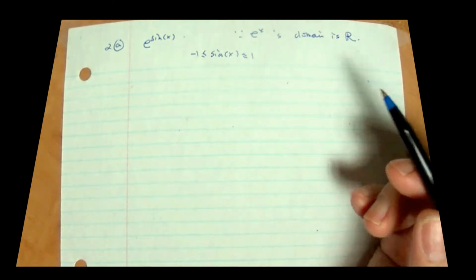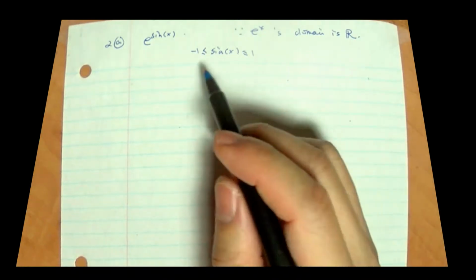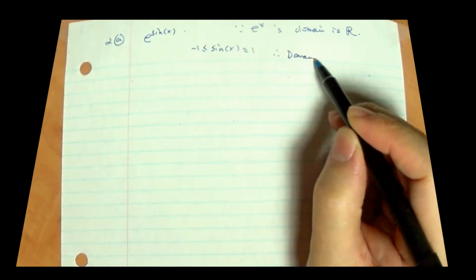So therefore there's no restriction. In other words, there's no denominator, there's no square roots, there's no function where you're not allowed to use some values. Therefore the domain of continuity is all real.